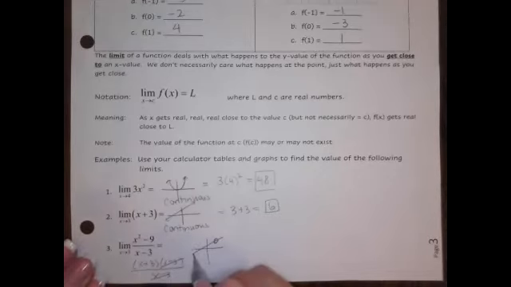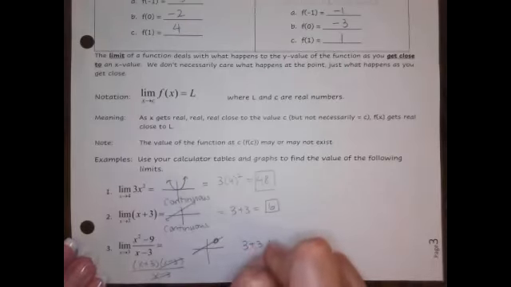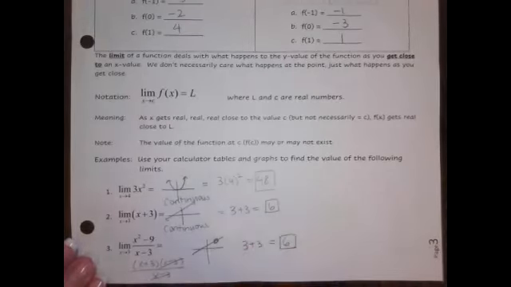Now, as my x gets really close to that 3, it is getting close to that point right there. So again, we can plug it into that x plus 3. So I get 3 plus 3 is equal to 6. That would be the limit there as well. This point is undefined, but my graph is getting closer and closer to that point. And remember, we don't care about what's happening exactly at that point. We care about what is happening as it approaches that point.